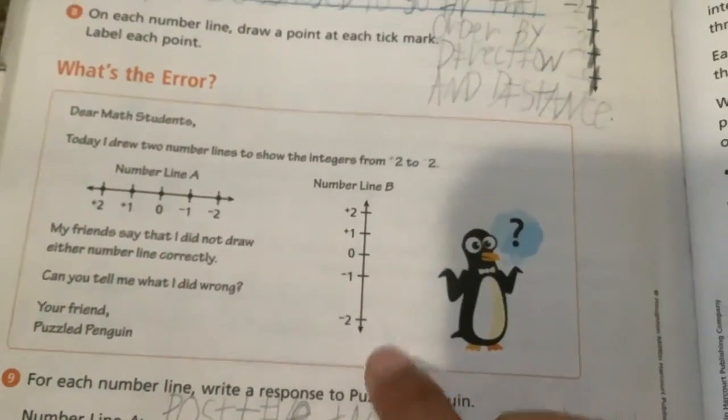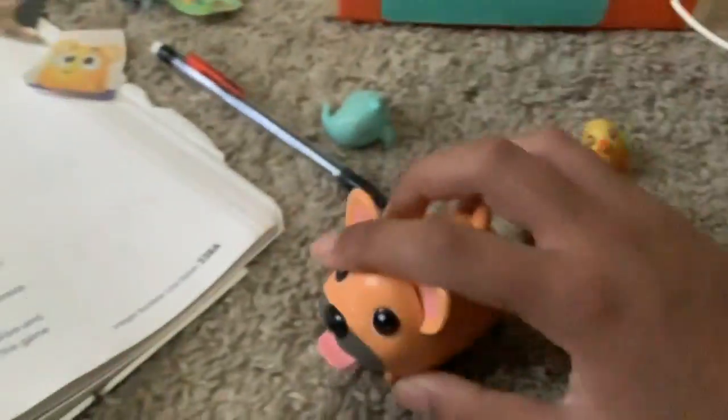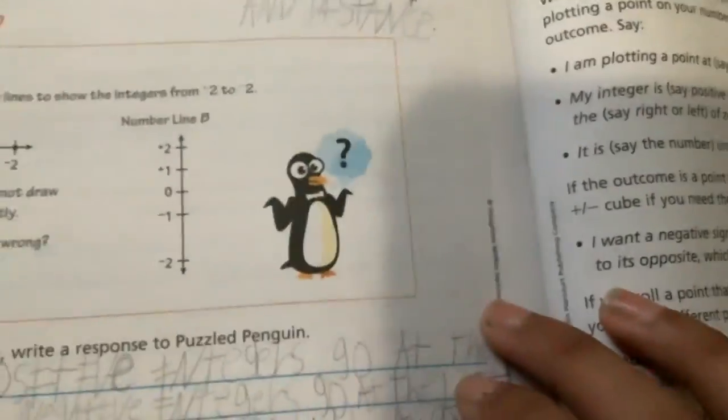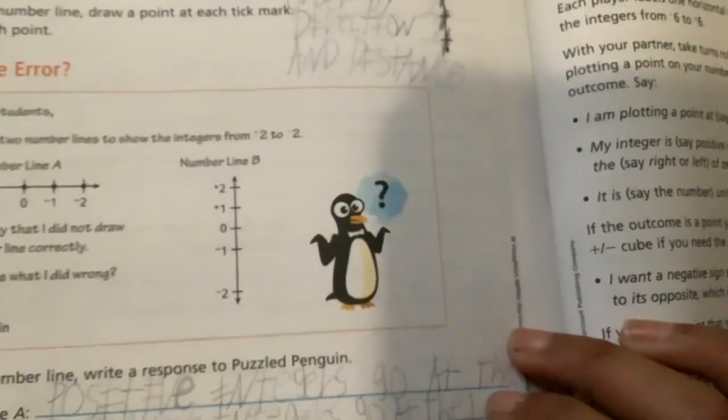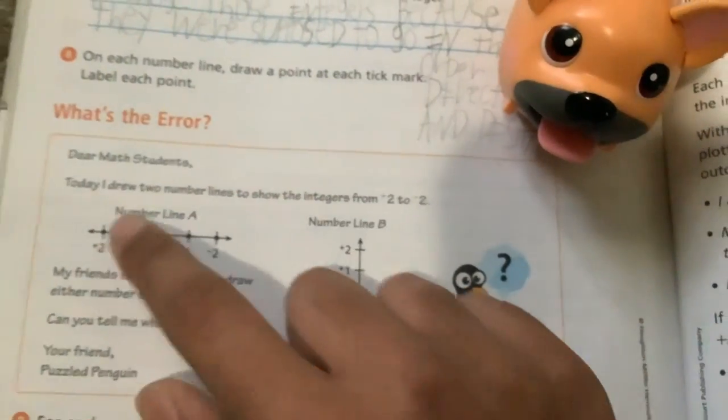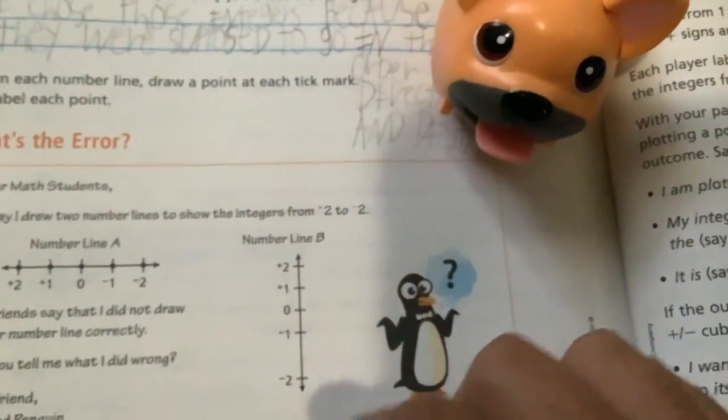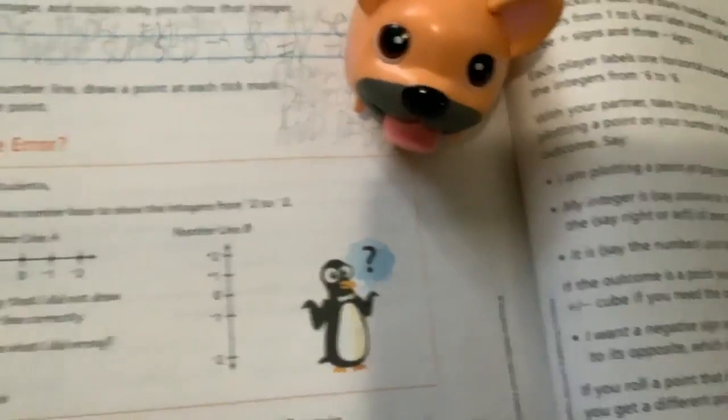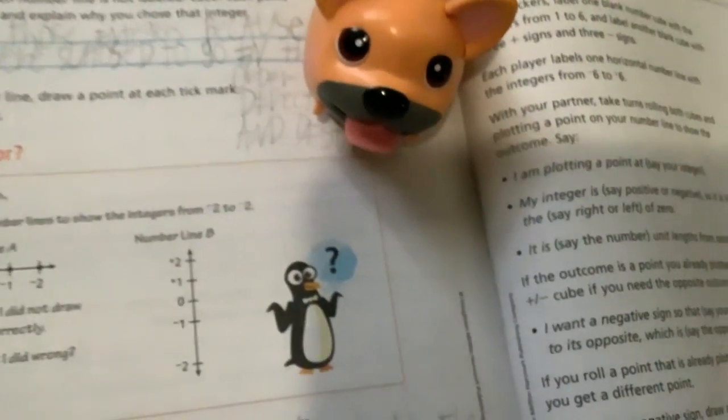Did I do this right? Look, it's Puzzled Penguin. Hi, Puzzled Penguin. Oh, hi, guys. I'm struggling here. Can you help? Yes, of course. Happy to help. What's your problem? I made these 2 number lines, number line A and number line B. But my friend said I was wrong. Can you explain the mistakes I made?